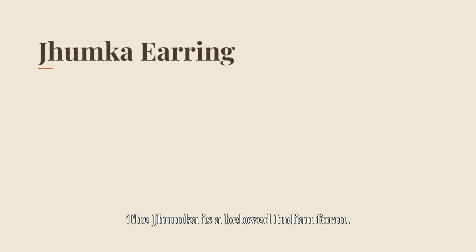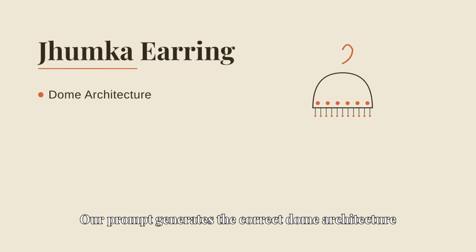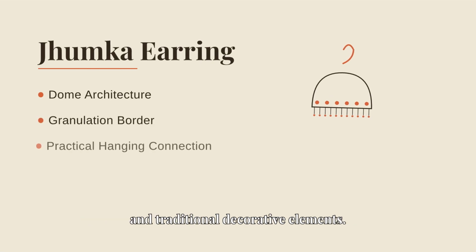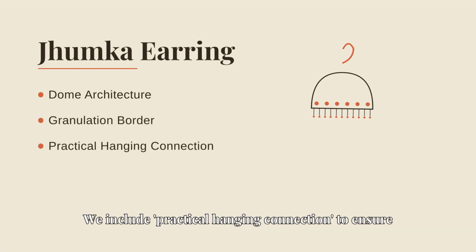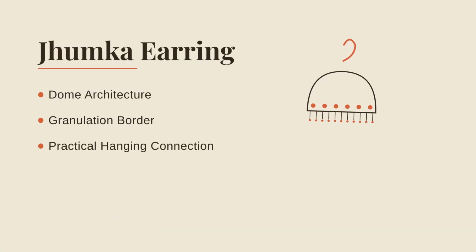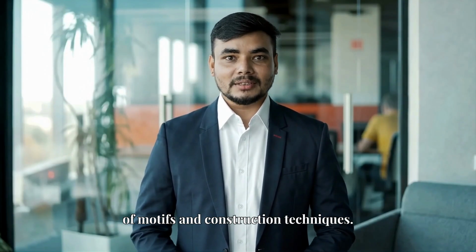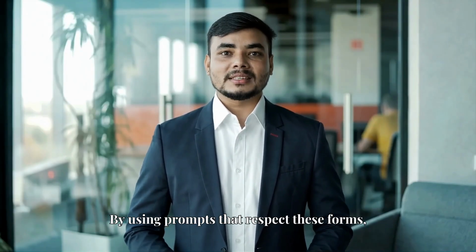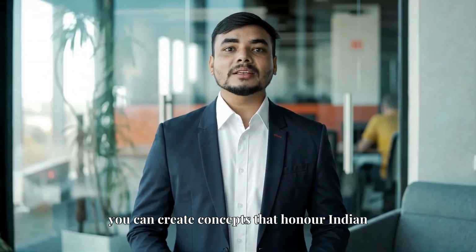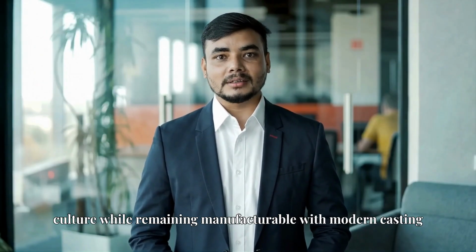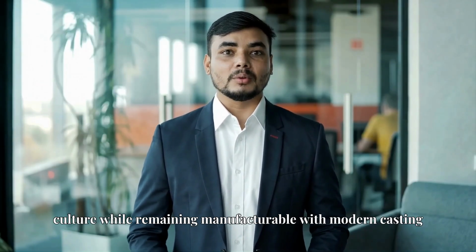The jhumka is a beloved Indian form. A prompt generates the correct dome architecture and traditional decorative elements. We include practical hanging connection to ensure the top stud and the dome drop are physically and logically connected. Traditional designs draw from a rich heritage of motifs and construction techniques. By using prompts that respect these forms, you can create concepts that honor Indian culture while remaining manufacturable with modern casting and setting techniques.